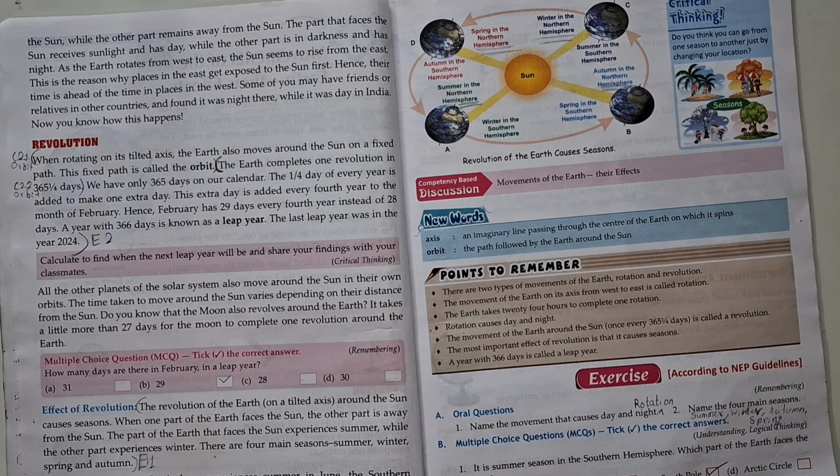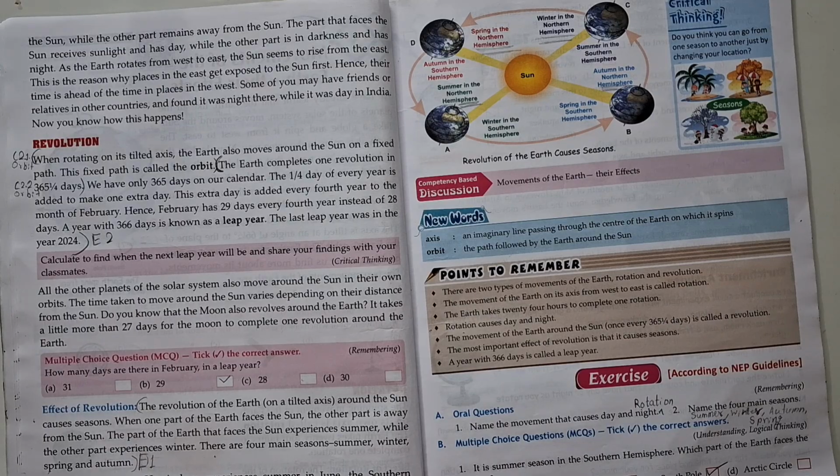For example, the Earth completes one revolution in 365 1/4 days. We have only 365 days on our calendar. The 1/4 day of every year is added to make one extra day. This extra day is added every 4th year to the month of February. Hence, February has 29 days every 4th year instead of 28 days.